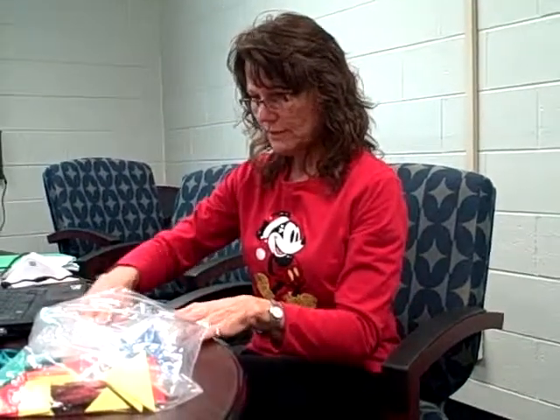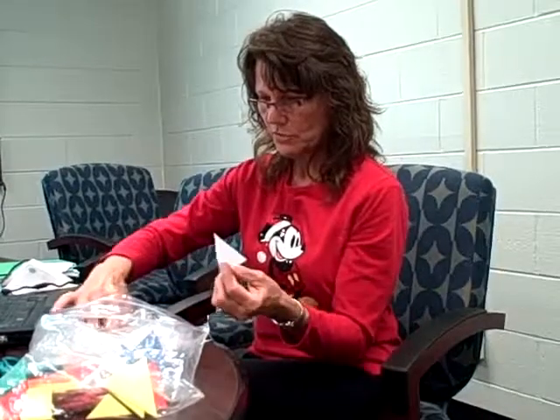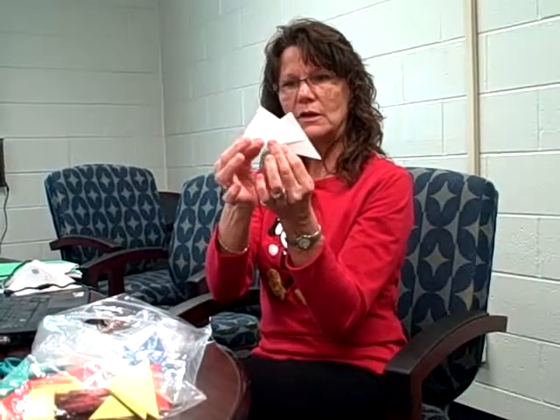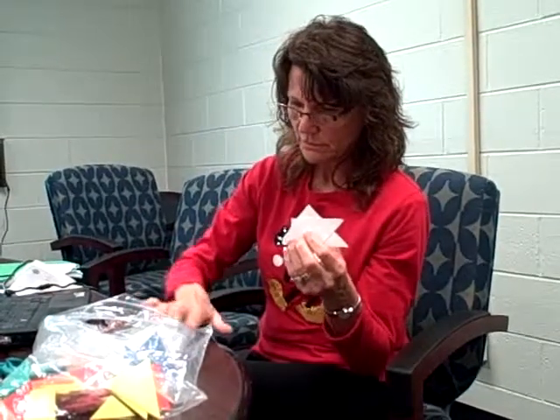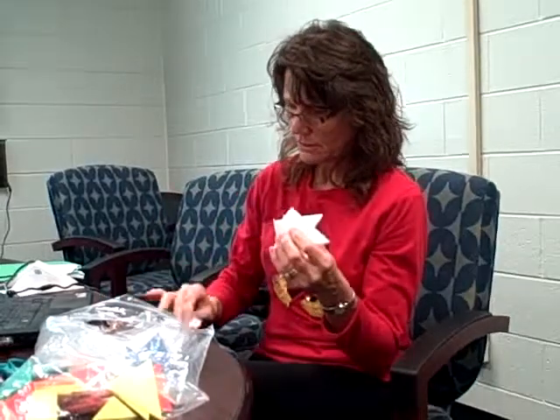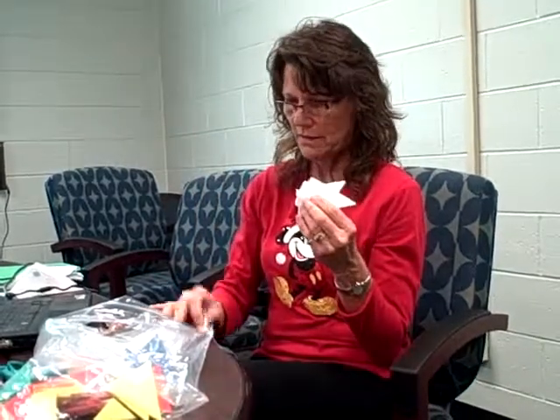And what we've ended up with is 7 tangram shapes. We have 2 large isosceles triangles, 2 small isosceles triangles, 1 medium-sized isosceles triangle, 1 square, and 1 parallelogram.